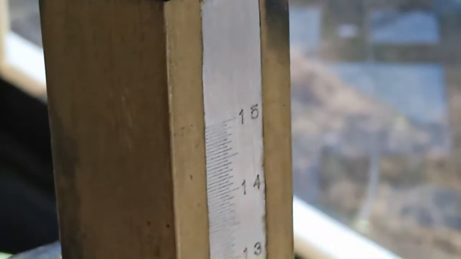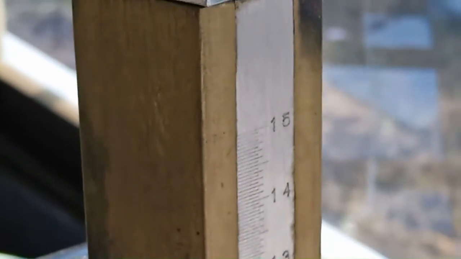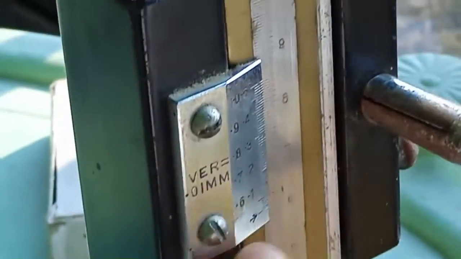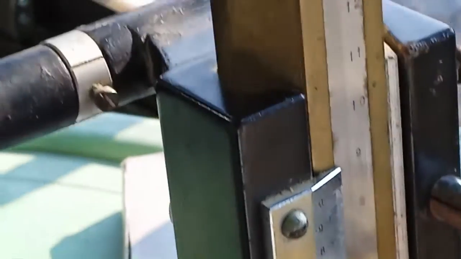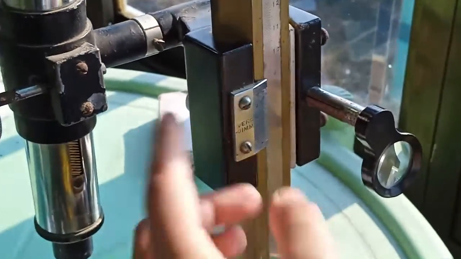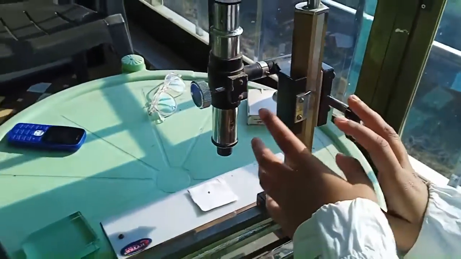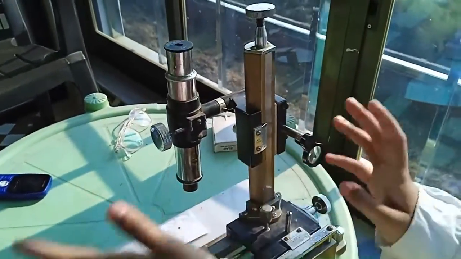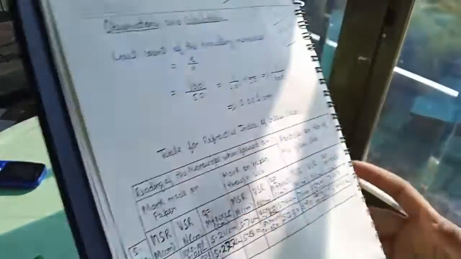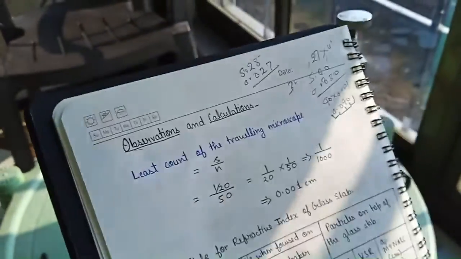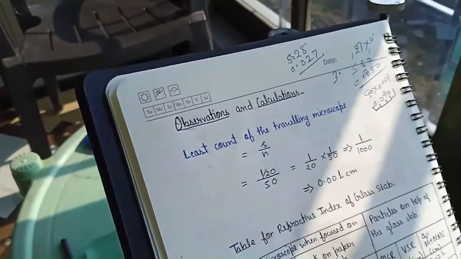This is the main scale, and here you see a small scale made just beside the main scale. This is the vernier scale. So we need to know the least count of the scale as well. As we already know the formula, here we have already written in our experiment notebook the observation and calculation, the least count S by N.